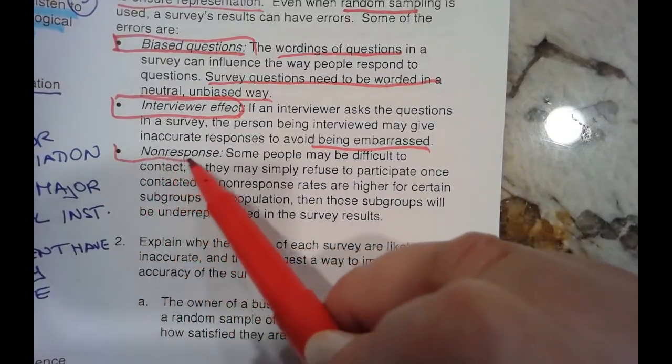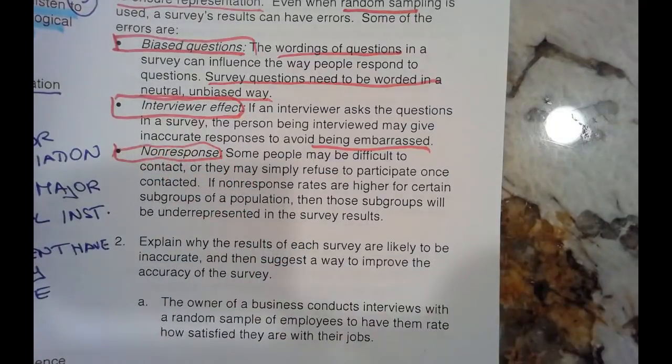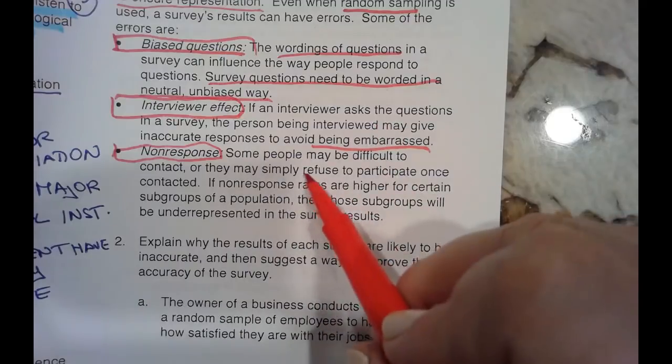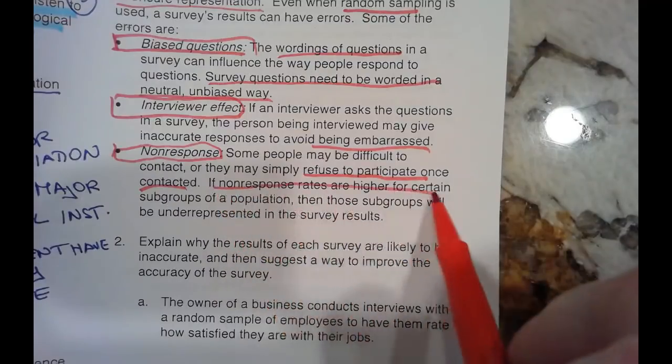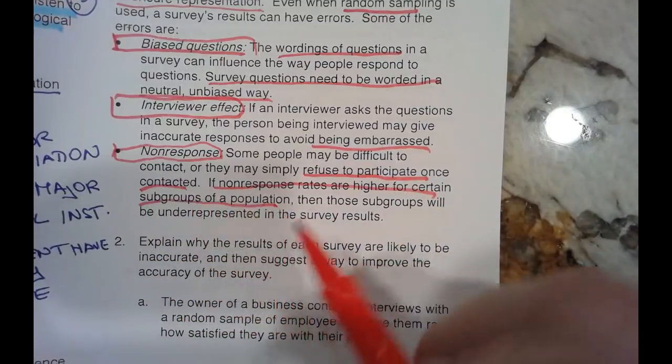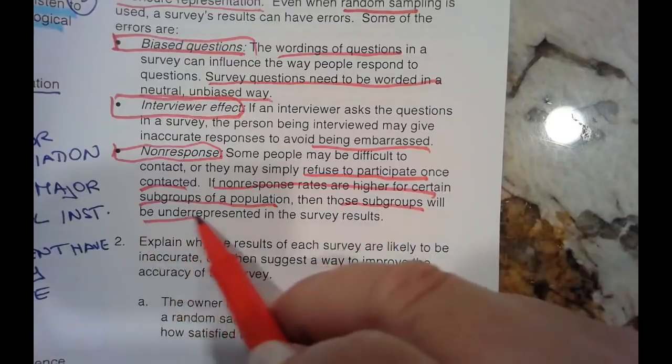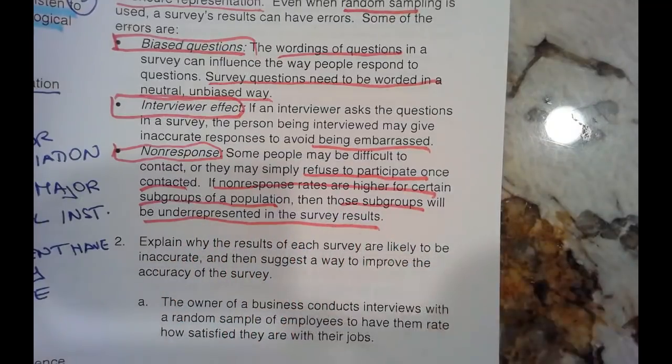The third error is non-response. Some people may be difficult to contact, or they may simply refuse to participate once contacted. If non-response rates are higher for certain subgroups of a population, then those subgroups will be underrepresented in the survey results. And that was evident at the last election.